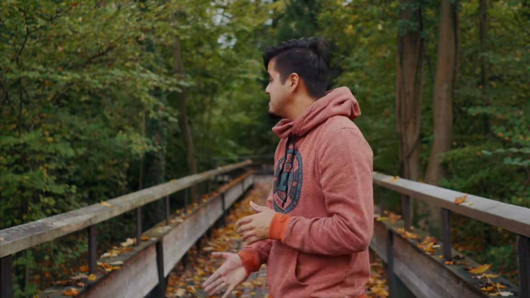I picked this bridge because it shows the leading lines, which focus the attention of the viewer towards the subject. I placed my iPhone on top of the tripod just to get a still shot of myself walking across the bridge, and hopefully some leaves will fall off the trees to give that epic cinematic look.